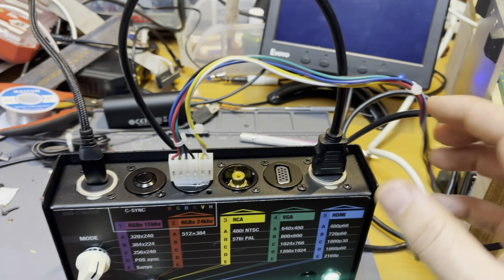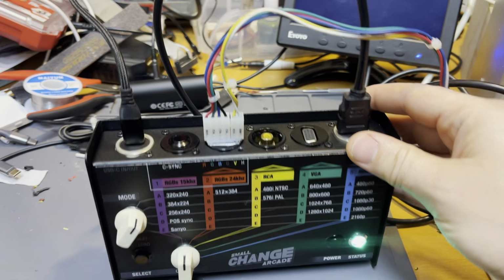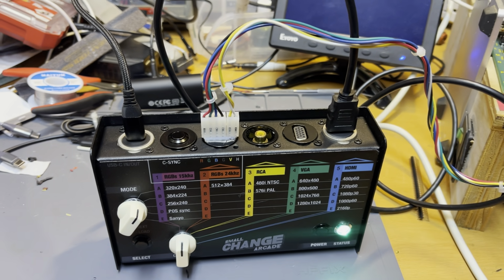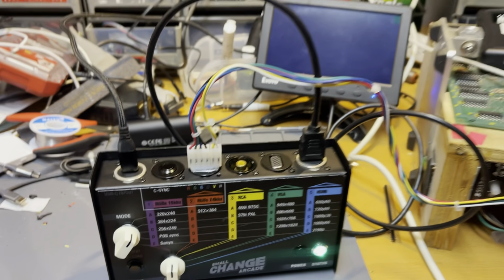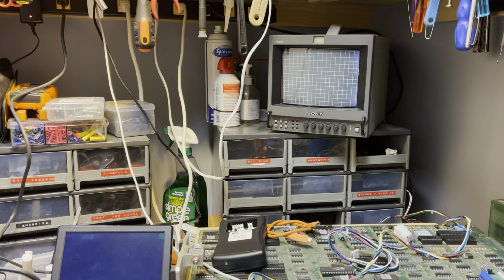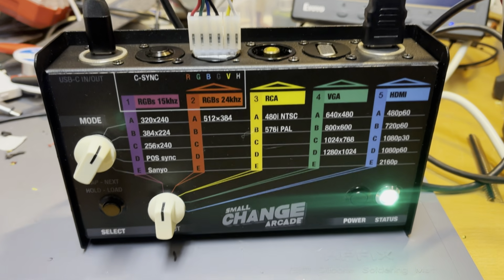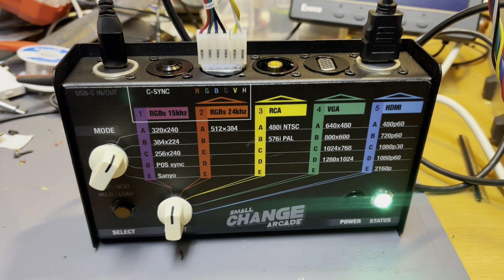So I didn't include that, but besides that, I think it about covers everything except for obviously vector monitors, which is just a whole different beast. But for my purposes, minus vector monitors, this is going to work great.